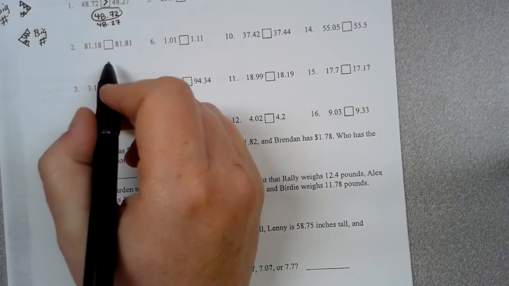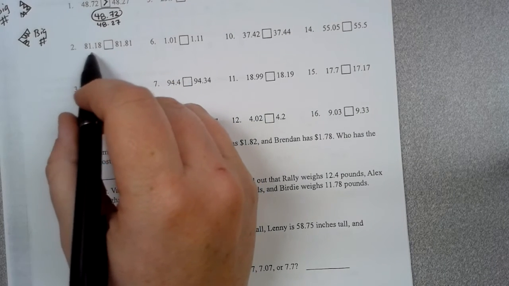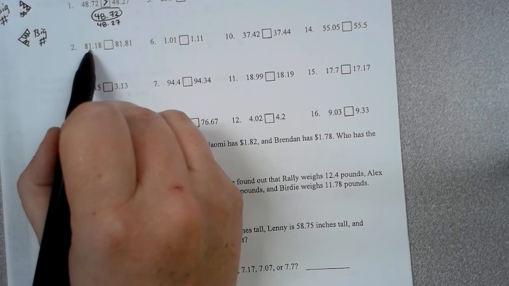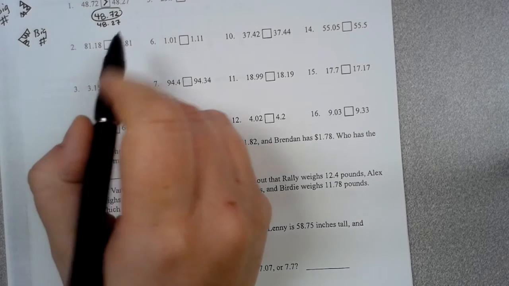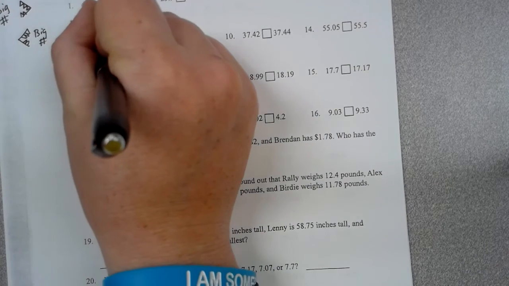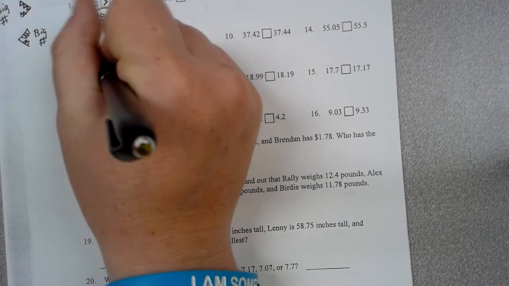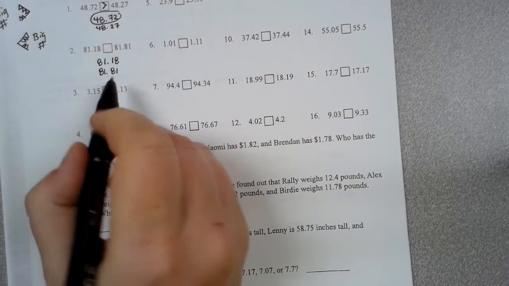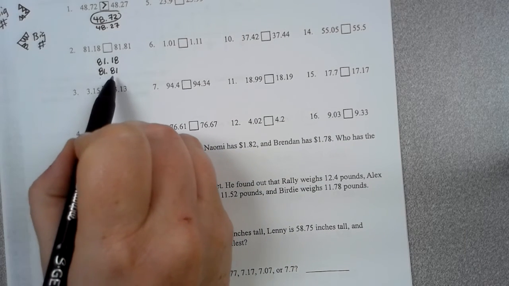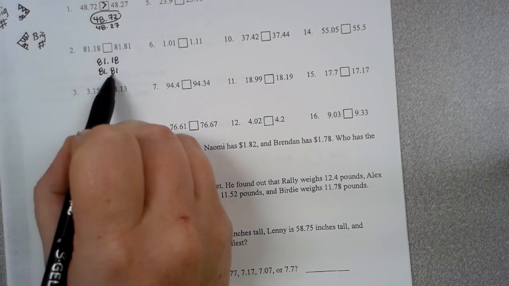So let's look at this one. I have 81 and 18 hundredths compared to 81 and 81 hundredths. So line it up. Some of you may not have to line it up, and that's fine. The 8s are the same, the 1s are the same. This is where we're different.